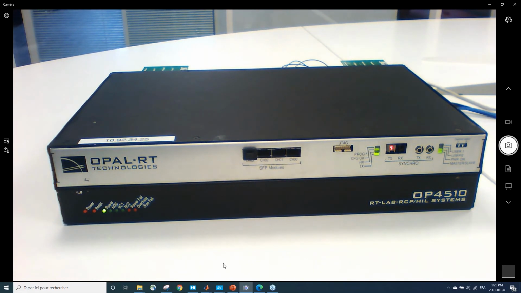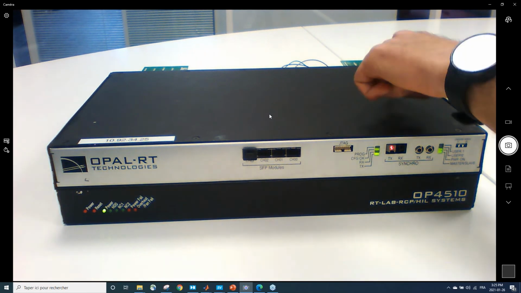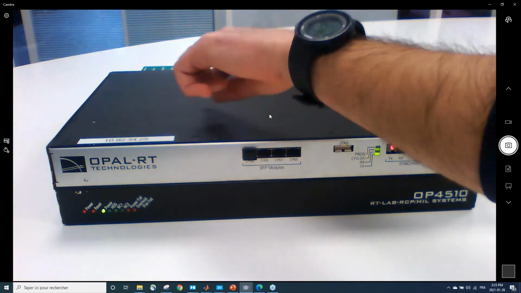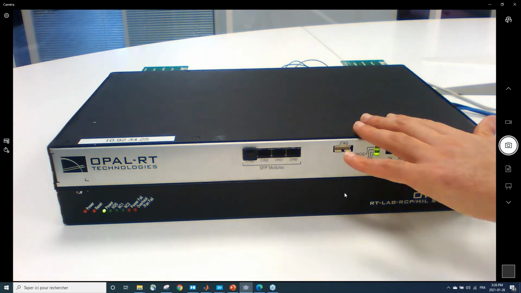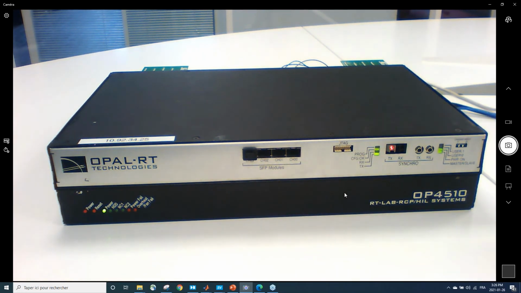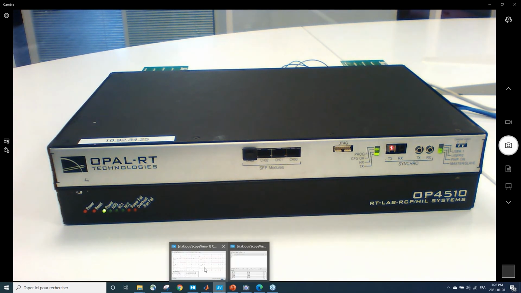So here in the simulator, I will simulate my plant. It means that I will simulate my network, and inside the simulator, on the mezzanine, I have some digital and analog cards, and using these cards, I can communicate with the real controller. So this is my OPAL-RT simulator, and then I will communicate with my Arduino card. I will just now show you what is inside this simulator.